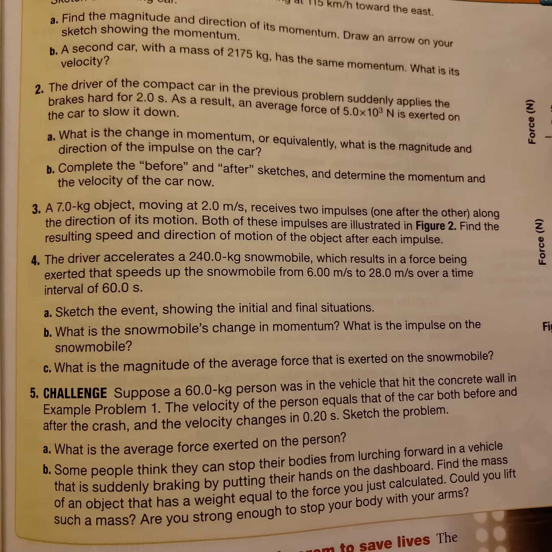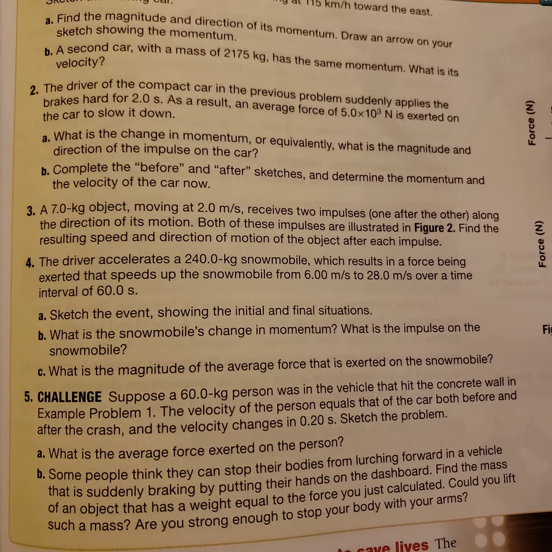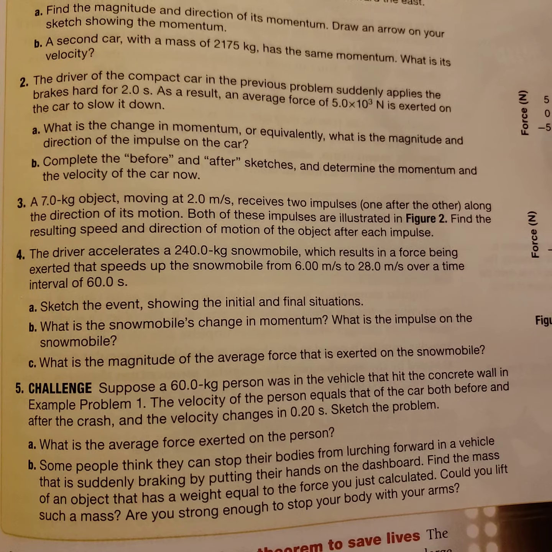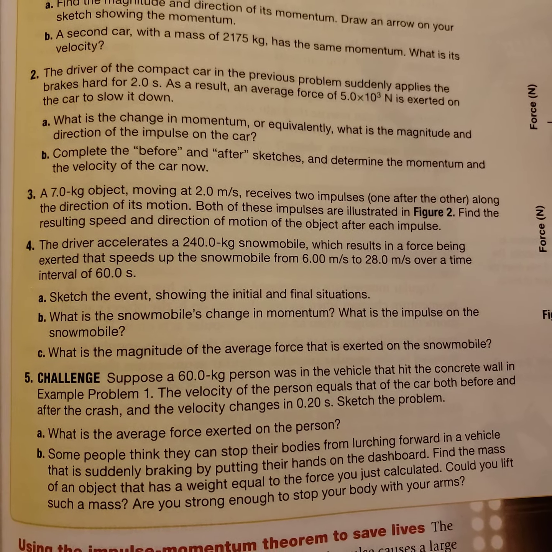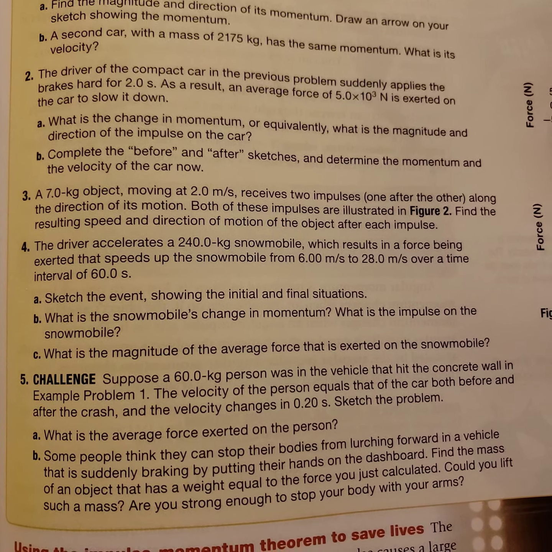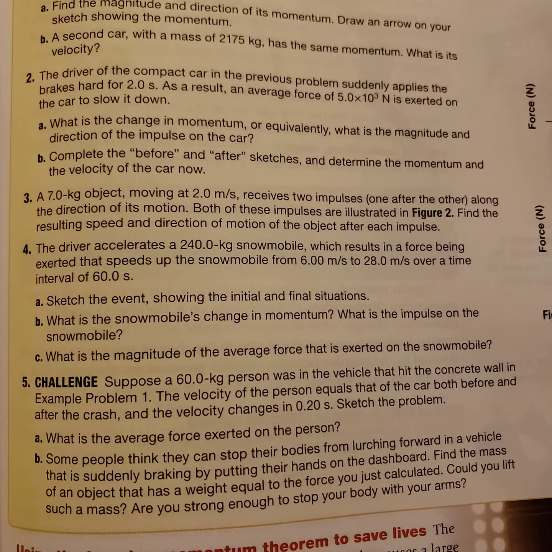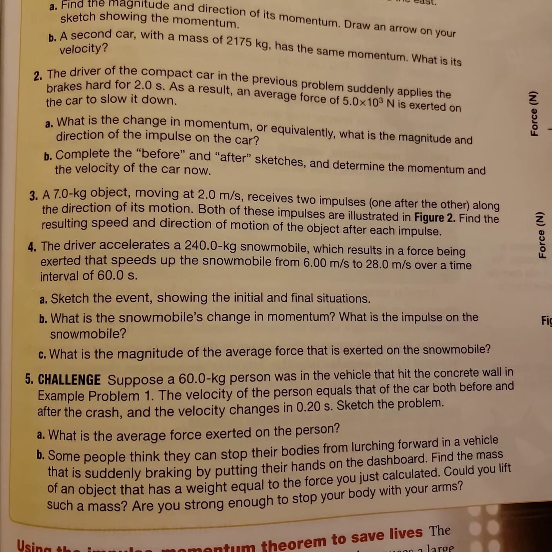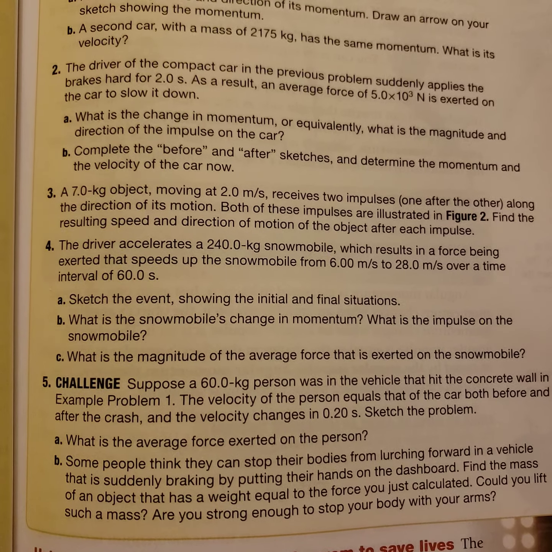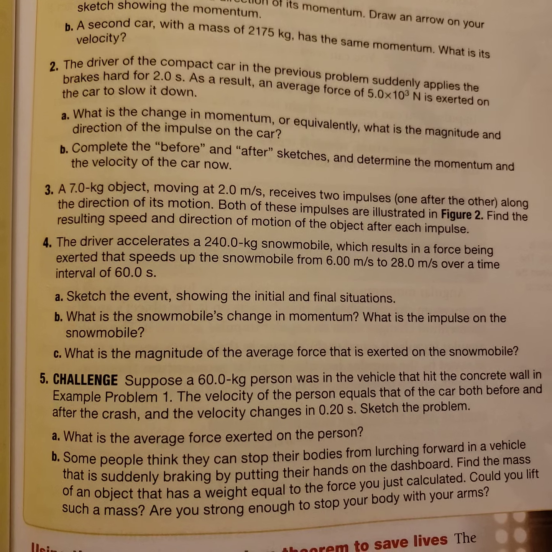All right. The driver accelerates a 240 kilogram snowmobile, which results in a force being exerted that speeds up the snowmobile from 6 meters per second to 28 meters per second over a time interval of 60 seconds. So you guys need to do A, B, and C.